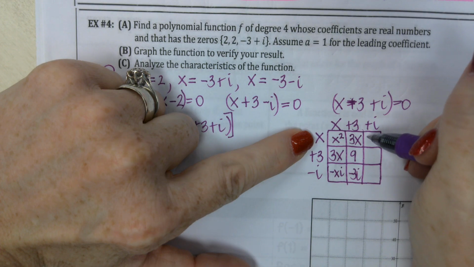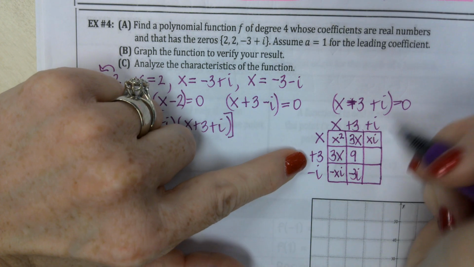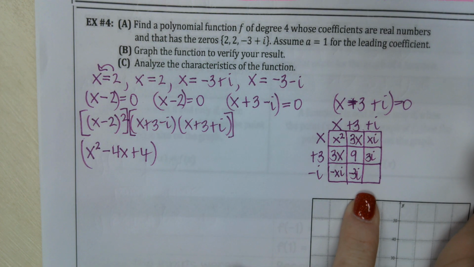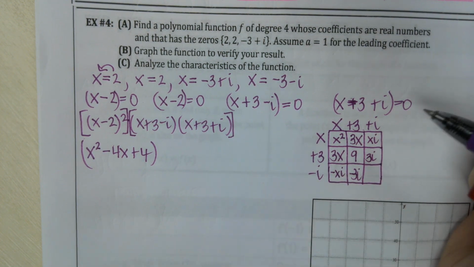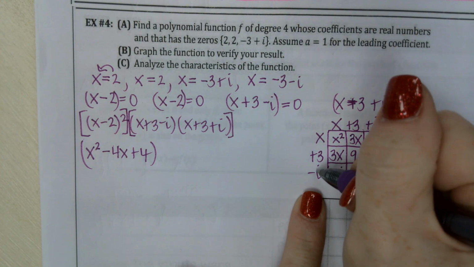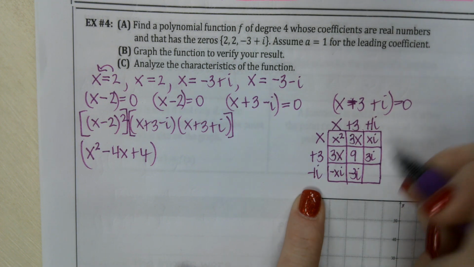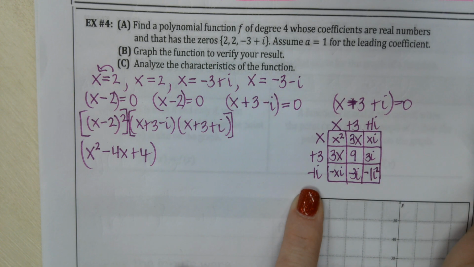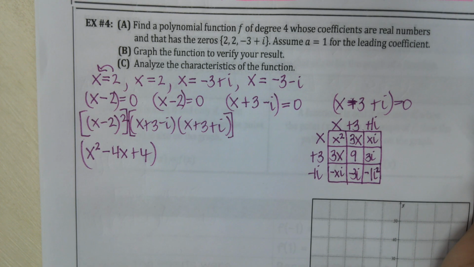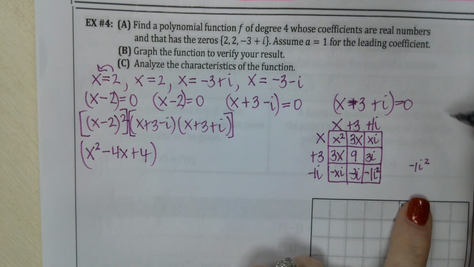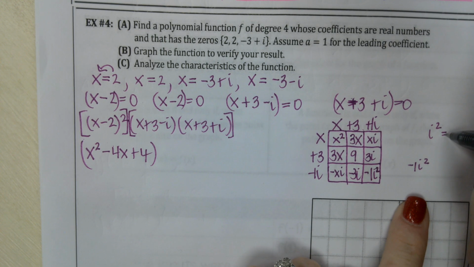Then I have positive xi, positive 3i. Nope, these don't cancel because remember, well, hold on. I'm not there yet. Right here, I've got negative i times positive i. This is like negative 1 times positive 1. So that's a negative 1. And then I have i squared. I would put that up front for now. Just because when I have negative 1 i squared, does anybody happen to remember what i squared equals?